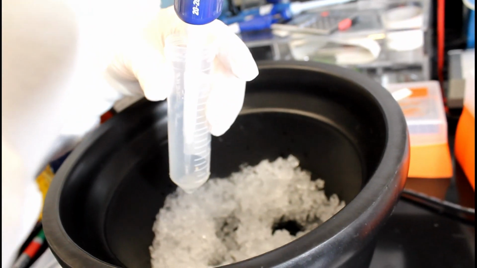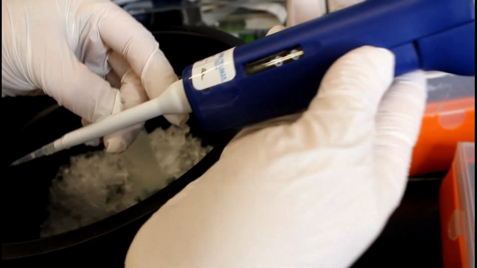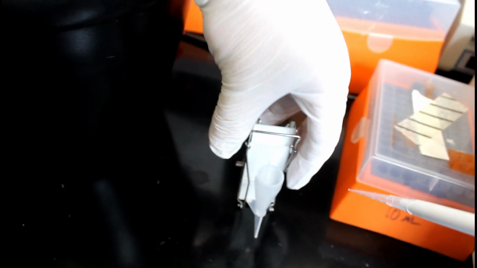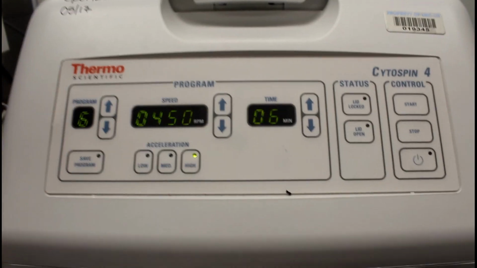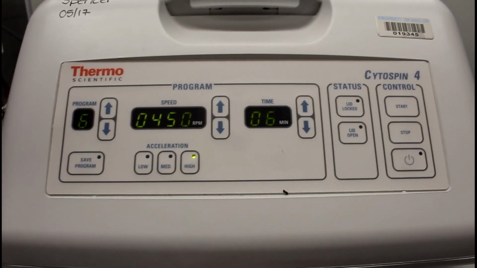To make cytospins, the sample needs to be at a concentration between 500,000 to 1,000,000 cells per mil. Load the cytospin by putting 60 microliters of cell suspension into one setup. You will make a total of 4 cytospin slides, if possible.